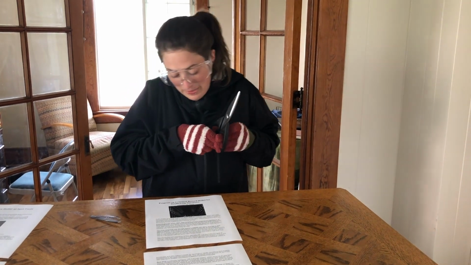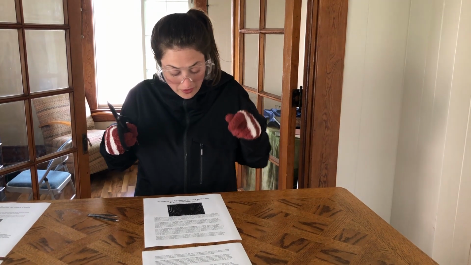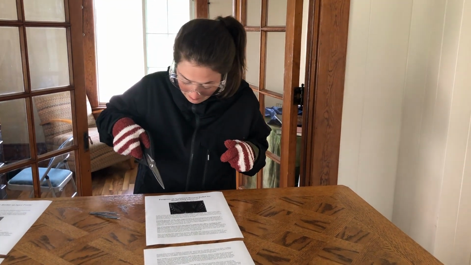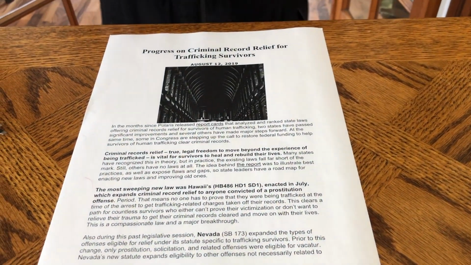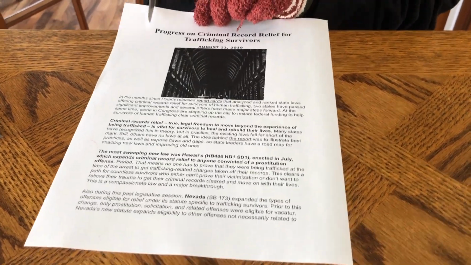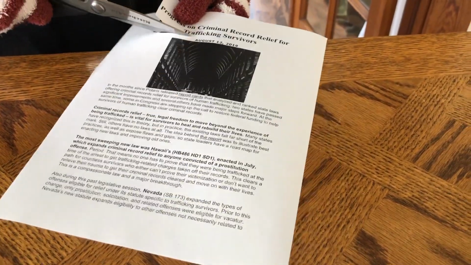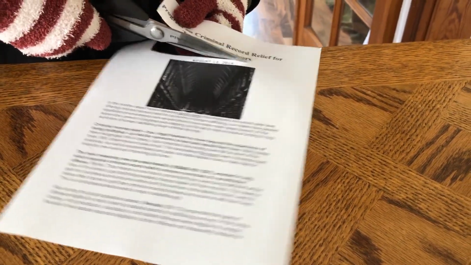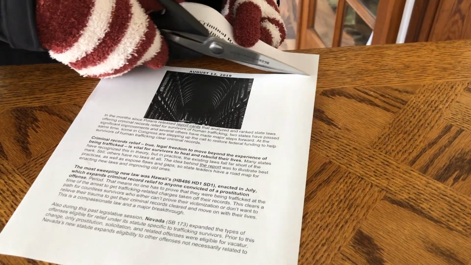All right, let's get to dissecting this news blog on progress on criminal record relief for trafficking survivors. Okay, so let's start by just taking out this headline.